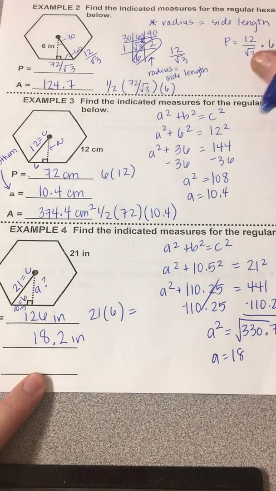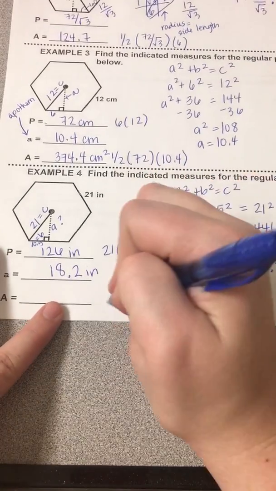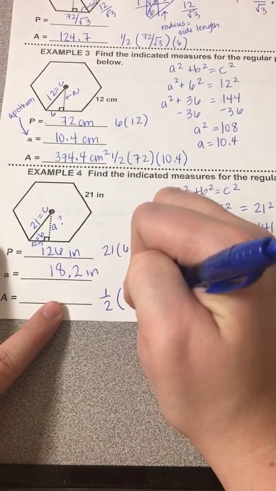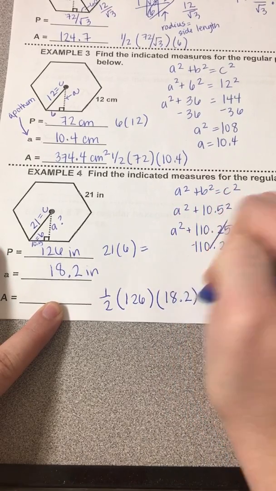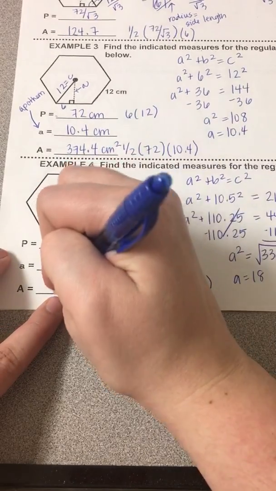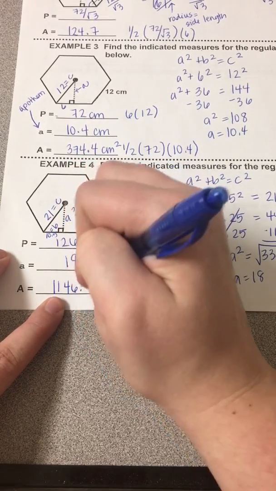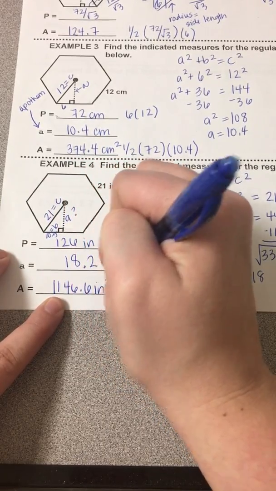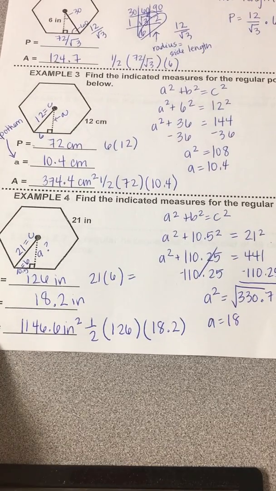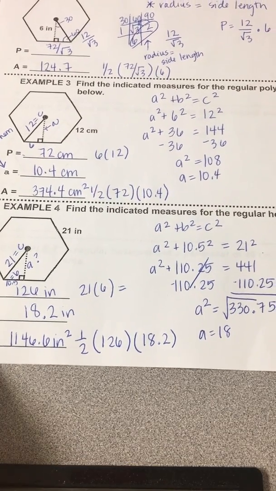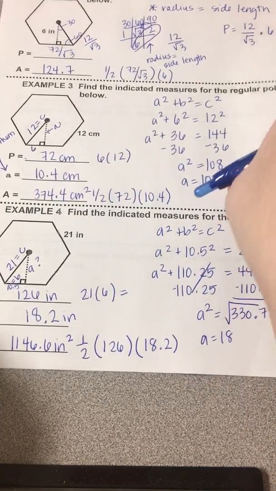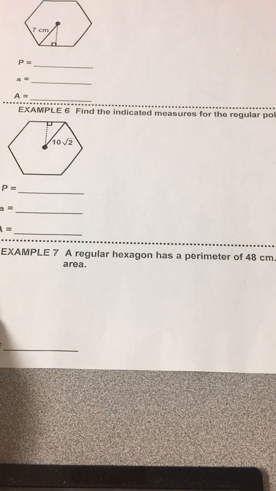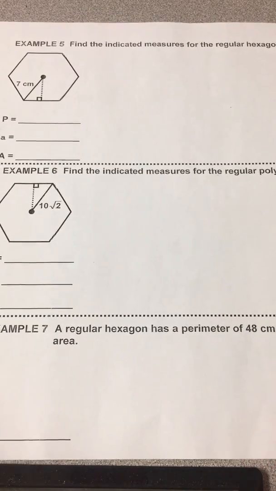Then I'm going to put it into my area formula, which remember is 1/2 times your perimeter, which you already found, times my apothem. Okay, and all together I get 1146.6 inches squared. Okay, so make sure that you know where all of our pieces came from. Make sure you know where your area is being calculated, since this is a new formula for you.